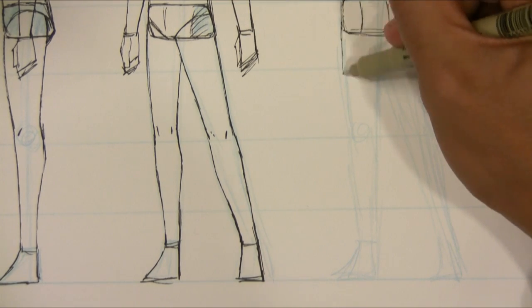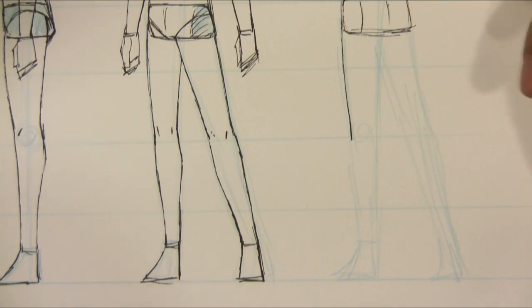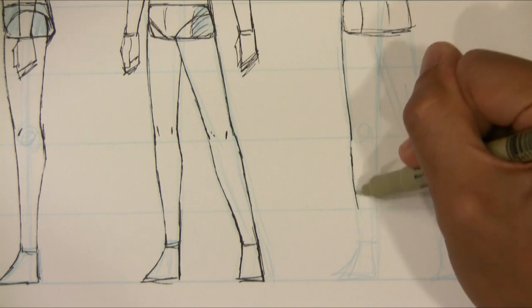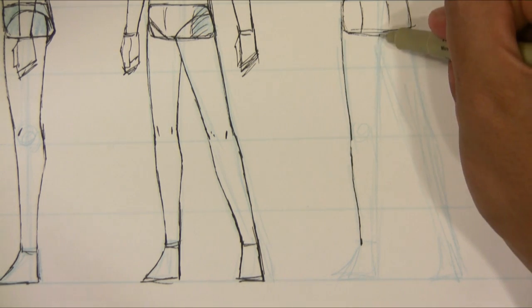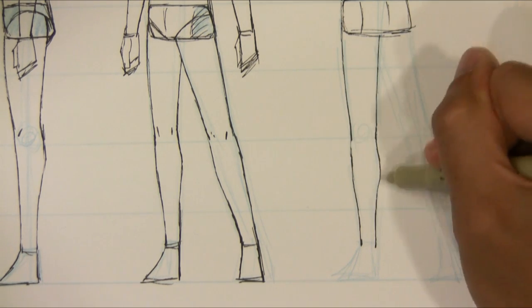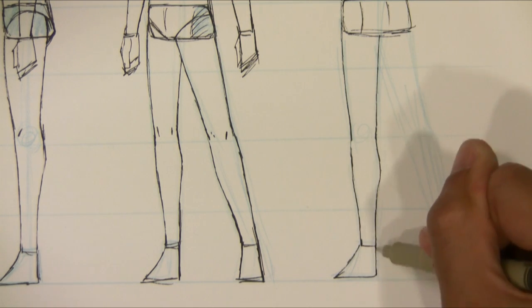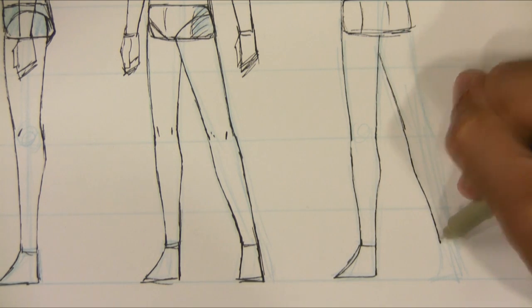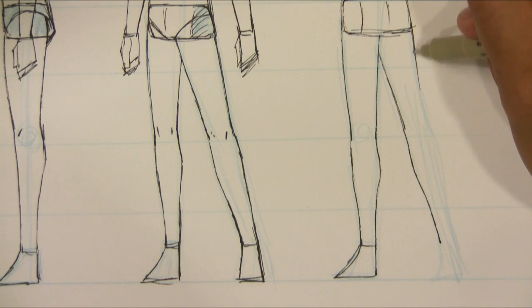As you can see, I've already roughed in his standing pose. It's exactly the same as what I did for the previous one, only this is from the back view. So I'm starting with his left leg since it's the leg that's closest to us. And then I can draw the leg behind it.